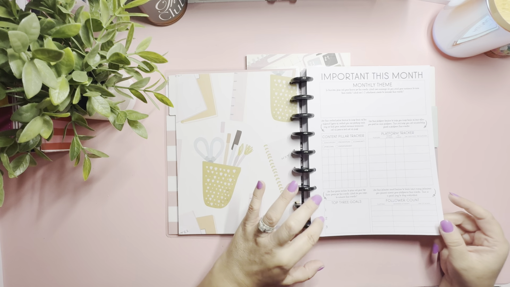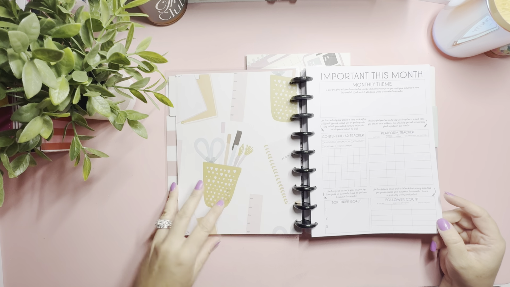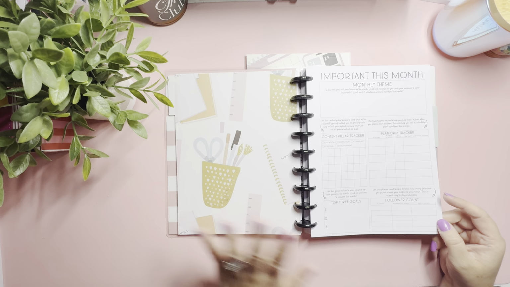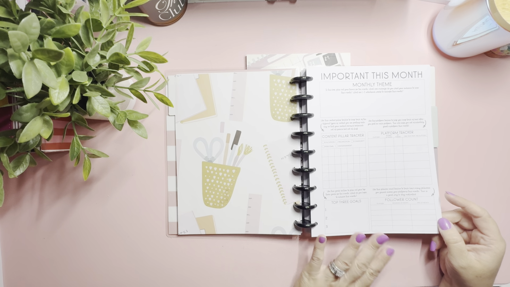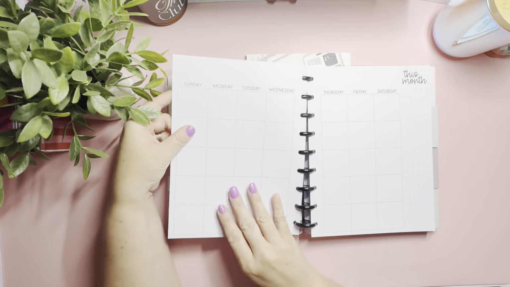And then you're going to have your top 3 goals for the month. And then you can keep track of your follower accounts. So this would be kind of similar to what you did with the other follower accounts, but then you can just track it per month on the platform. And then you can add these up and put those into your total for the other one.